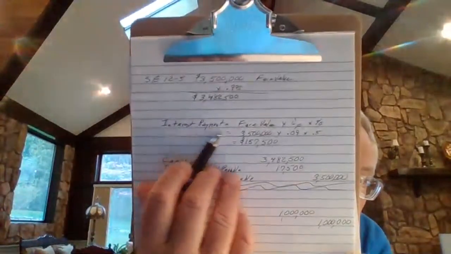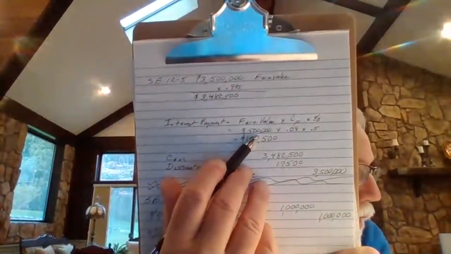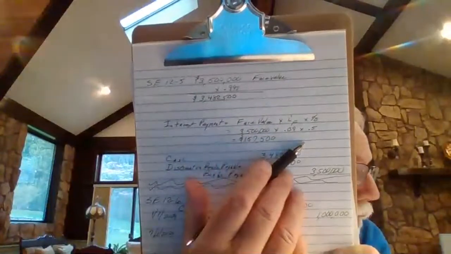Interest payment, I have it up here for the last one. It's the same formula, but the numbers change. So we're going to put $1 million here and 5%, and again, half a year. I'm going to do the entry and then I'll show the calculation underneath. Interest expense, and we're going to pay the bondholders cash, and it is $25,000.